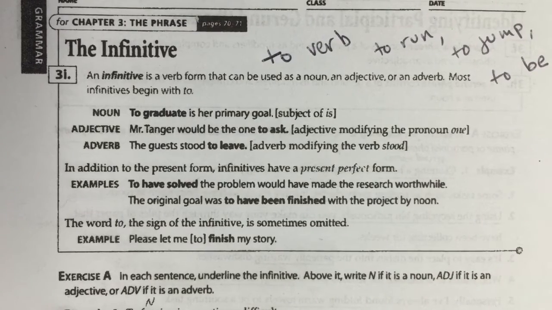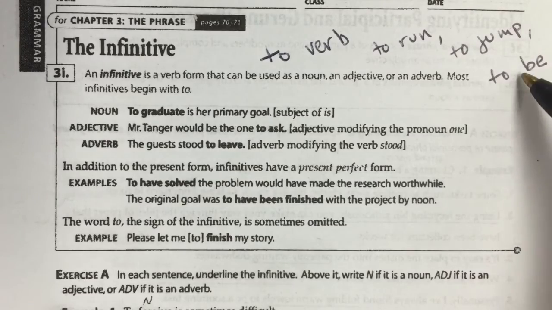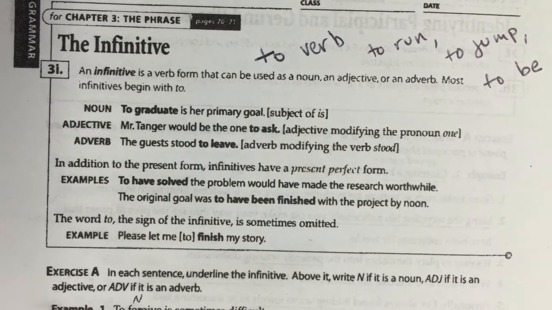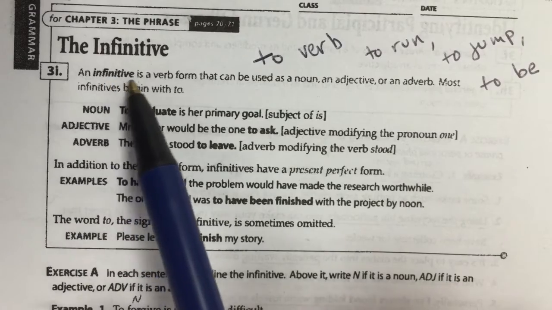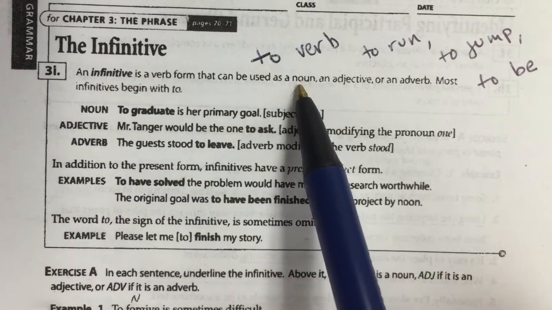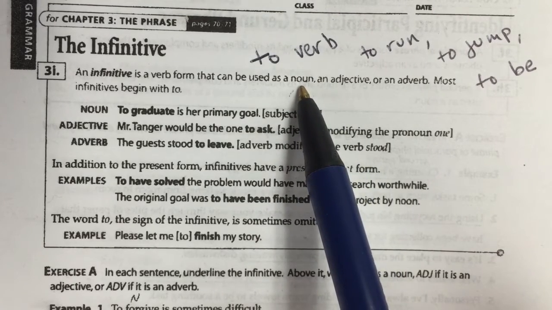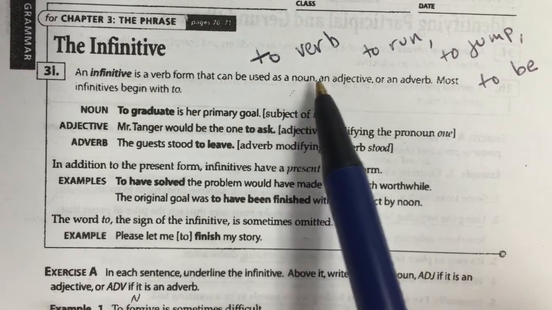So the thing about the infinitive is, even though it has a verb here, run, jump, be, fly, whatever, they're not used as a verb. It's a verb form. It's a verbal. And verbal means like a verb, but not a verb. So if you read here, it says that an infinitive is a verb form that can be used as a noun. So you can use these things as people, places, or things. That means you can use them as subjects or direct objects, indirect objects, predicate nominatives, or objects of a preposition.